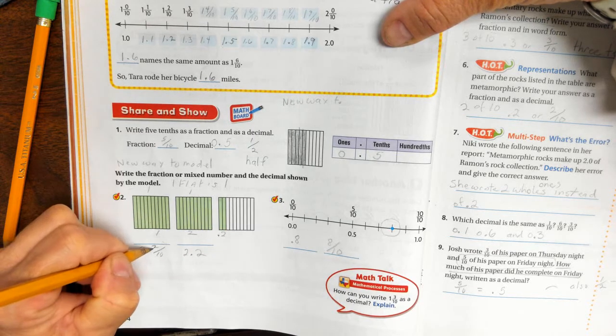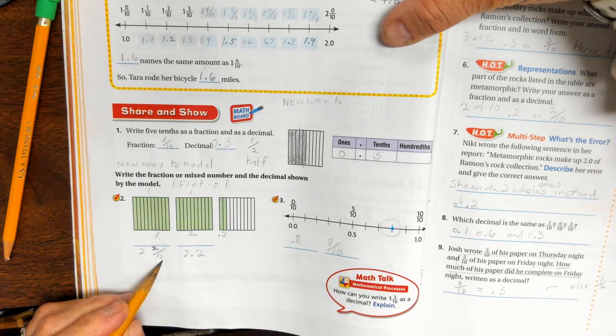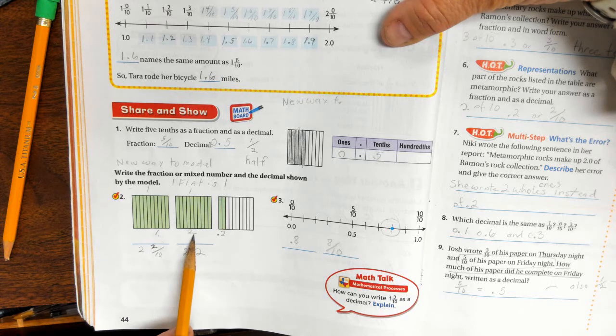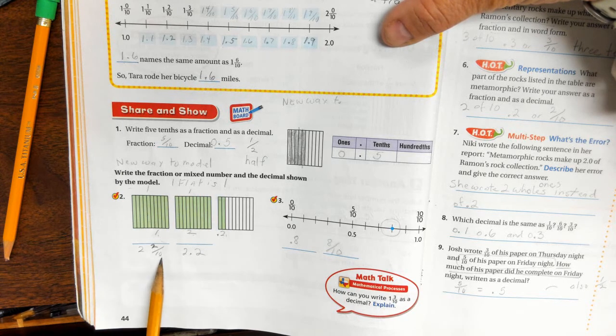Sorry, this is not dark enough. 2 and 2/10. You have 2 wholes, 1 here, and then a second one, and then you have just part of this third one. You don't have the whole thing, you just have 2/10 of it. Okay, so I hope you're beginning to get a little more comfortable with this idea of 2/10 in a fraction form and 2/10 in the decimal form.